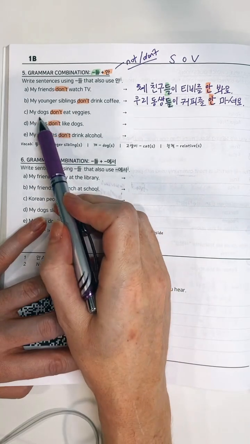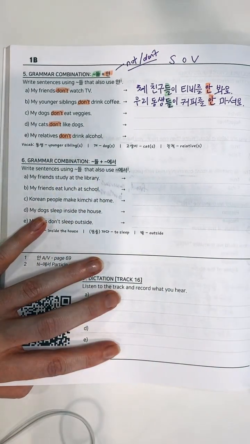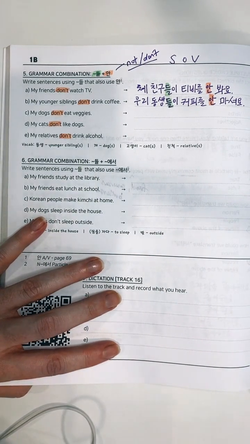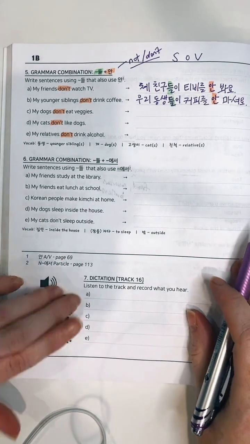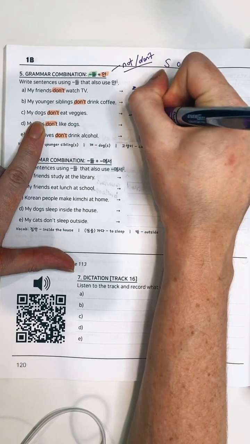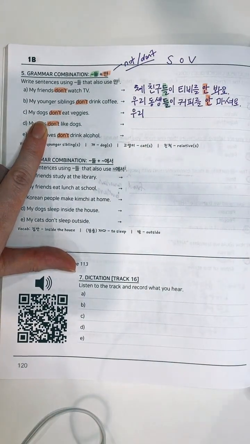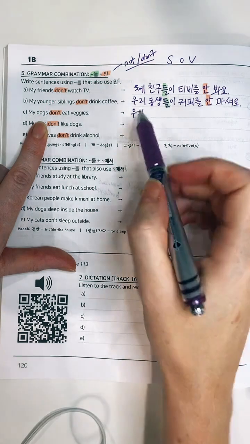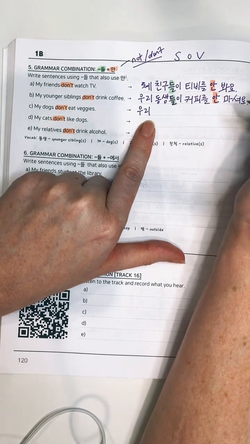Next we have, my dogs don't eat vegetables or veggies. So my dogs. Laura, yes, good job. There's a couple ways to say dogs. Again, you can say 우리 or 제. I guess it depends kind of if it's a family dog, maybe 우리. So that's why I'm going to use 우리 for the dog.